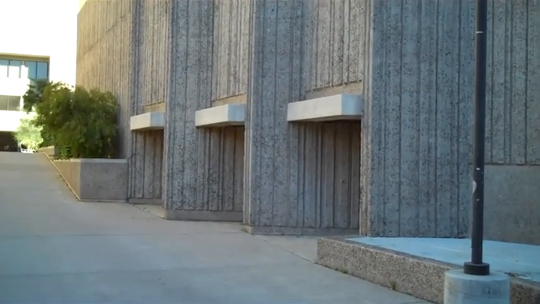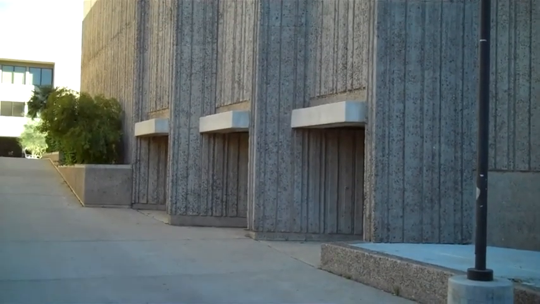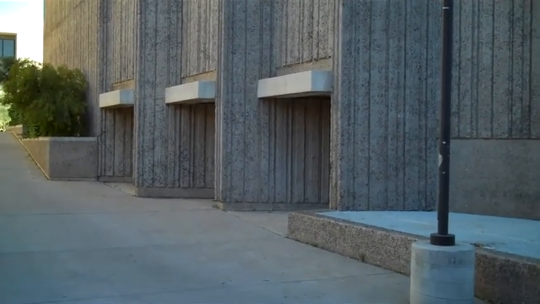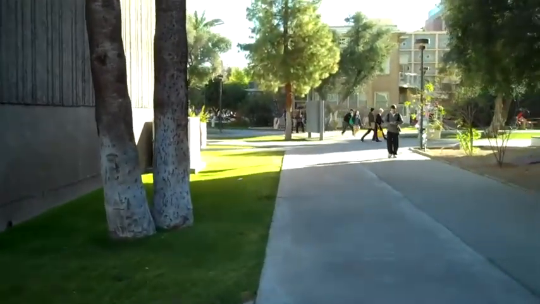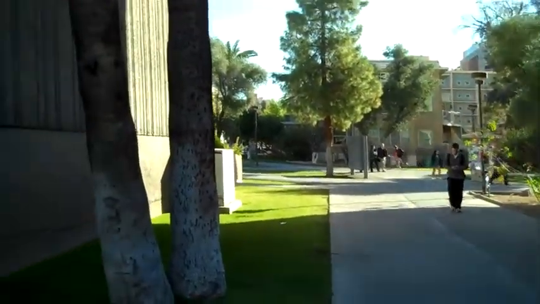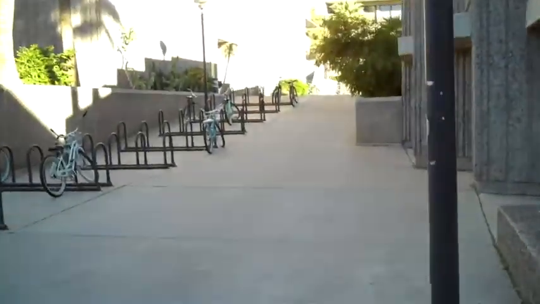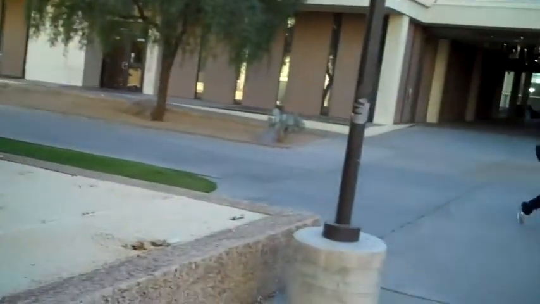Those three little overhangs, there's a door underneath each one of those. So those are alternative ways out of the building. They may be ways in as well. I'm not sure if they're exit only. Well, here, let's take a quick look. And it looks like, yeah, those are set up as exit only. So those are not entrance doors. You can notice there's no handle on those.